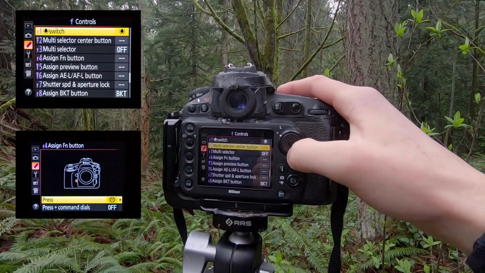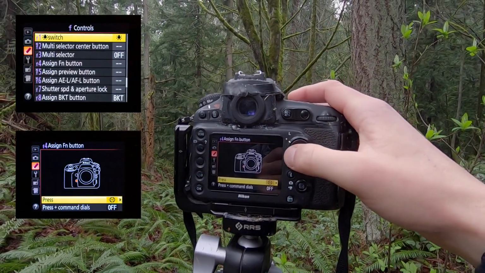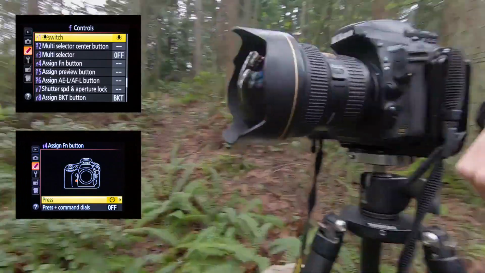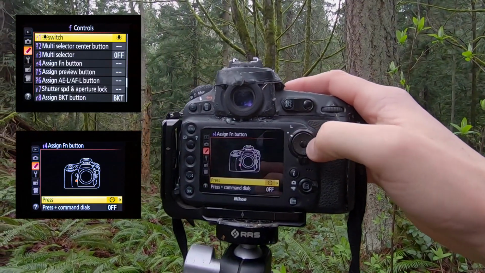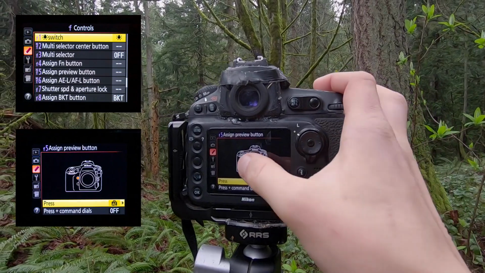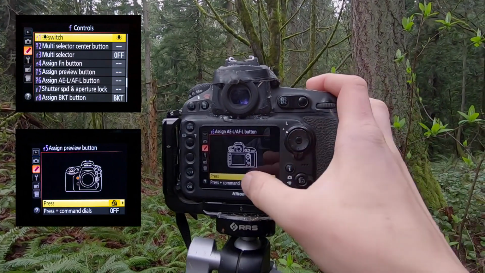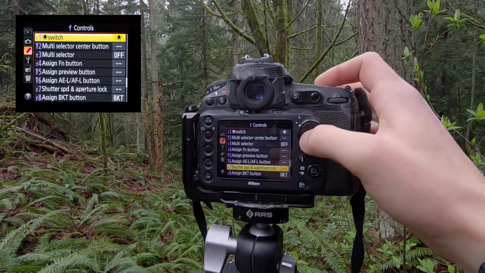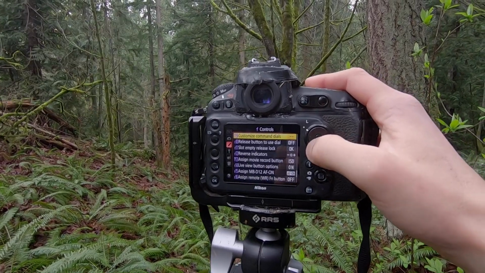Now we'll go back to the next button down. Assign FN button. I don't ever use that. That is the button right up here on the front of the camera. Some people like to have a function on that. I don't ever find I need one, but if you had to, you can put it up there. Assign preview button. That's the other button on the front of the camera, which I never use. Assign AE FL button. I don't ever use that. Shutter speed and aperture lock, don't touch it. Assign bracket button. I don't touch that either.